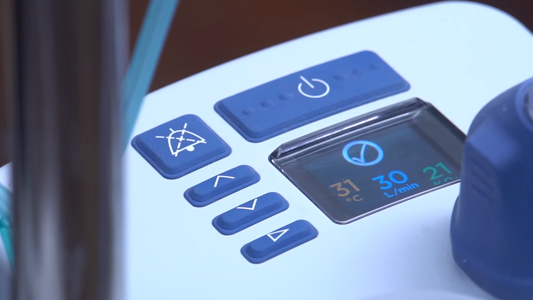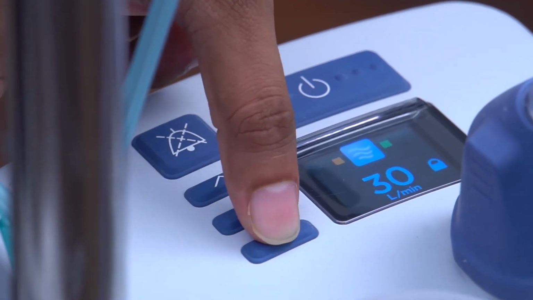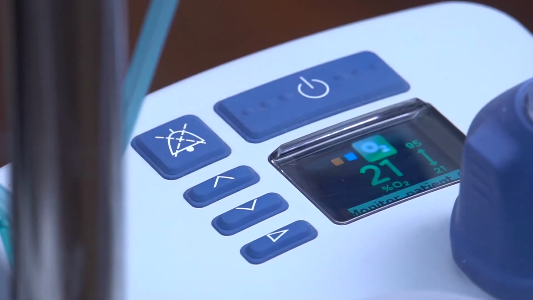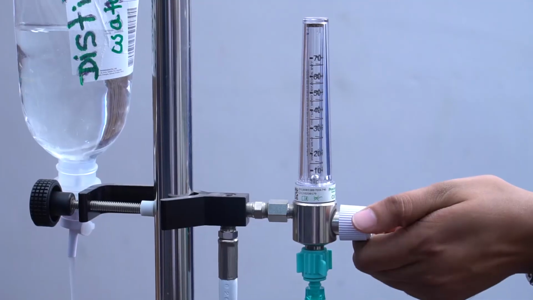The third parameter we are going to control is the fraction of inspired oxygen, FiO2. This parameter is controlled by adjusting the oxygen supply to the machine. This is done by adjusting the oxygen flow regulator as shown here. Normal air contains 21% of oxygen. By adjusting the oxygen flow, we can supply to the patient up to 100% of oxygen.